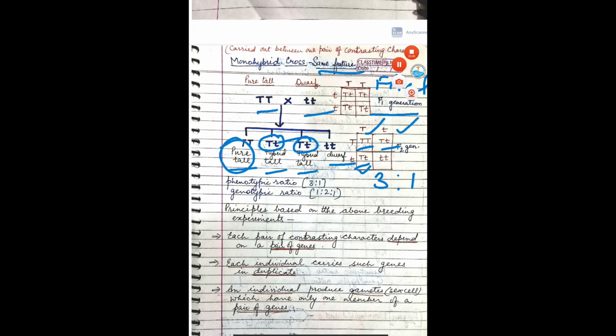Now what is the genotypic ratio? The genotypic ratio is 1, that is pure, this is TT, so that is why 1. And 2 is because T appears twice, one capital T and the other capital T, so 2 like this, but here also the dominant will express. And 1 is again the two small t. So I hope that you are understanding what I am trying to explain to you.